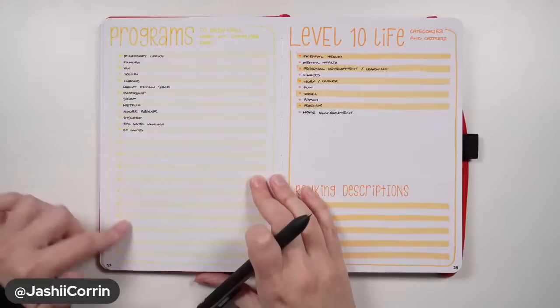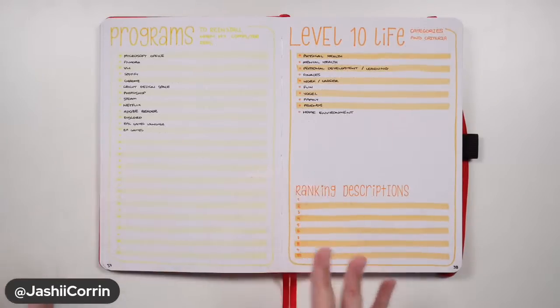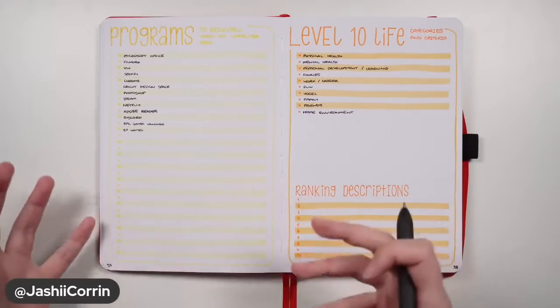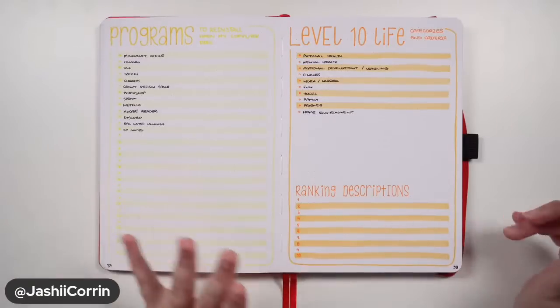But I just don't need this much space for this programs list, but it's fine. It's here, as life goes on, I have room to grow, is the idea. There might be other programs that I become very heavily reliant on, so having the space is a good thing.